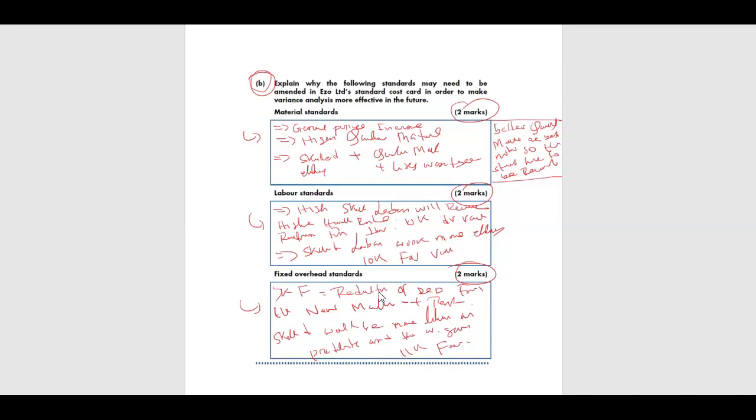Otherwise the standard material use may need to be reduced to reflect standard input material quantity is less for the new machine. Obviously, now we know because of the good quality material we need less material in the machine because the quality is good.